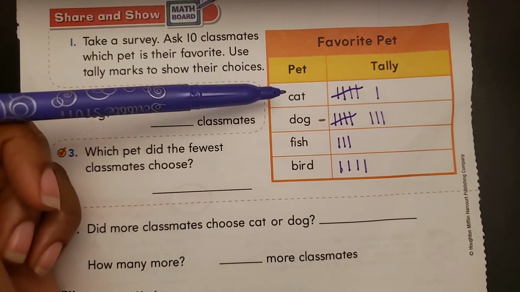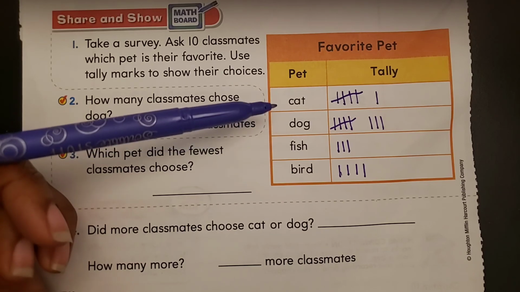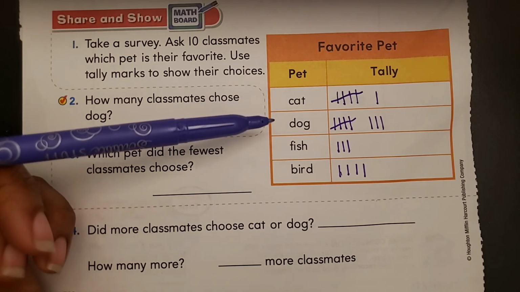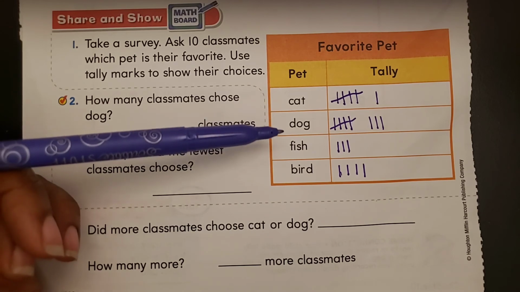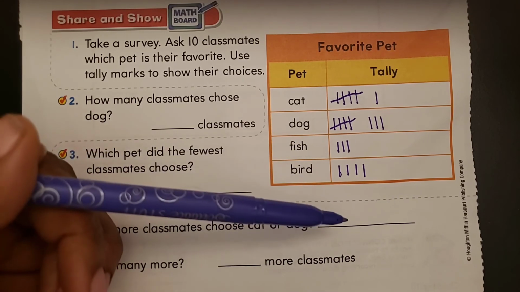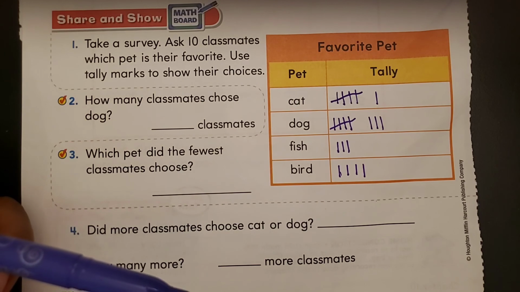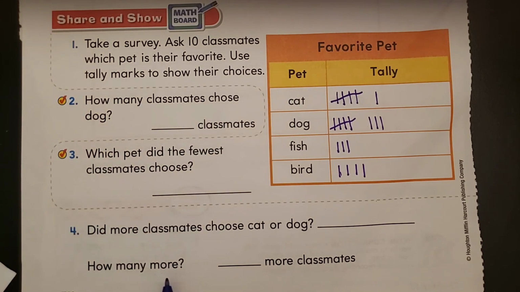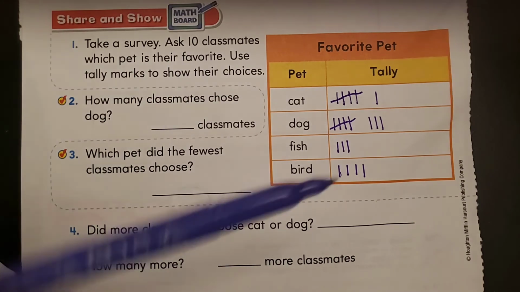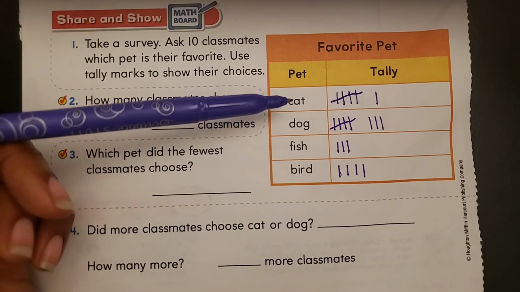So we come up here, we look at cat, we look at dog. Which one has more tally marks, cat or dog? That's correct. Dog has more tally marks. So we're going to write the word dog on the line. Now they want to know how many more students chose the dog over the cat.